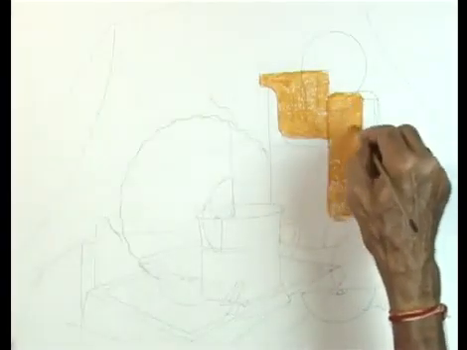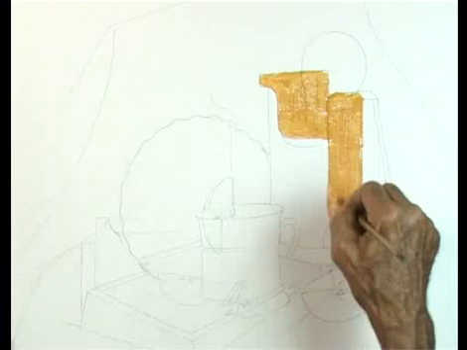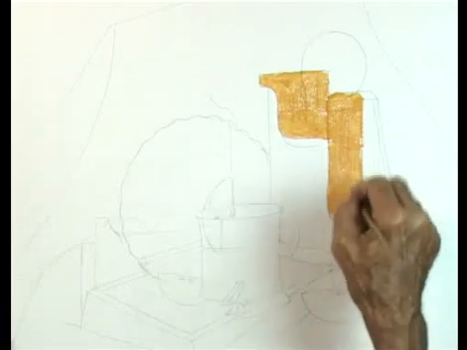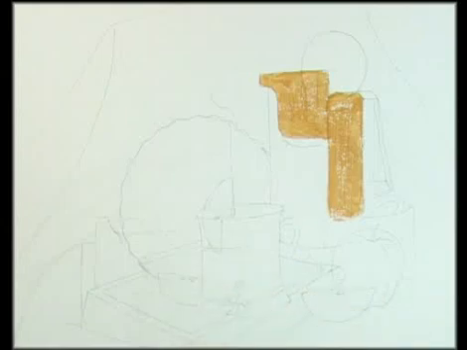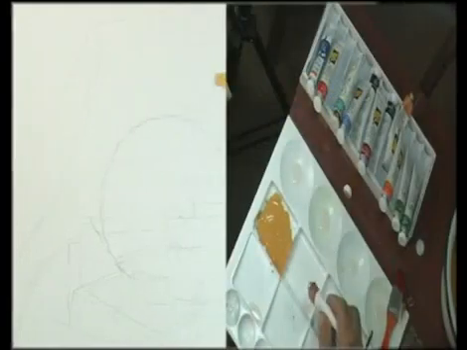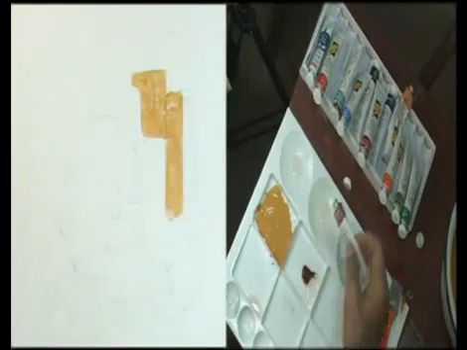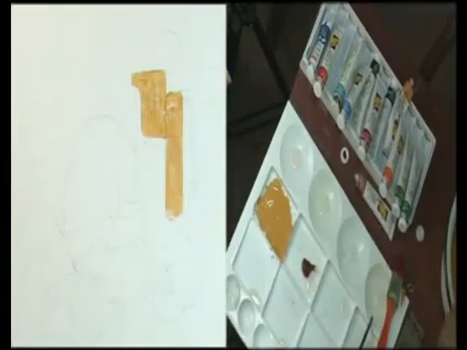You may see that at small spaces, and I am not bothered much about it. So I continue. I would like to add some more color. I hope I find it.